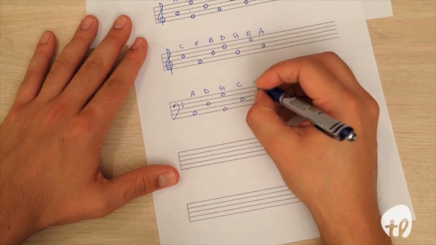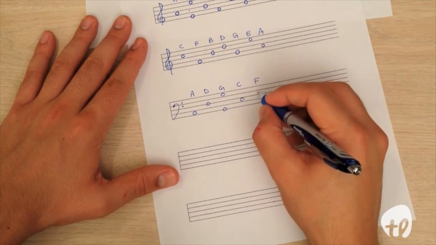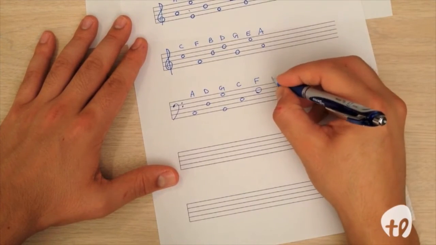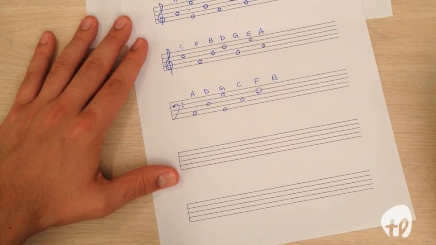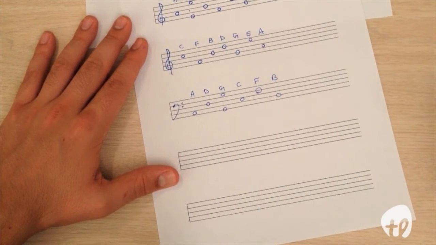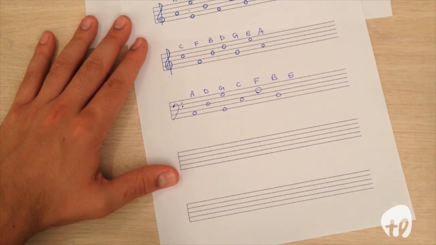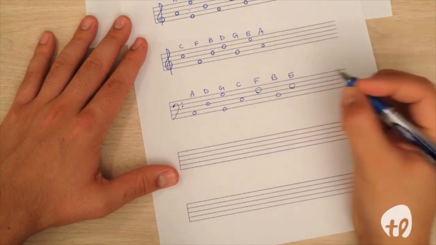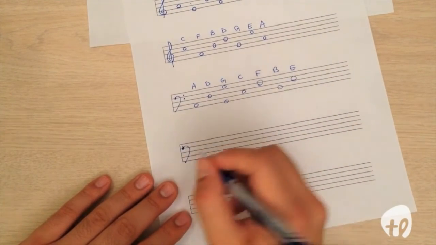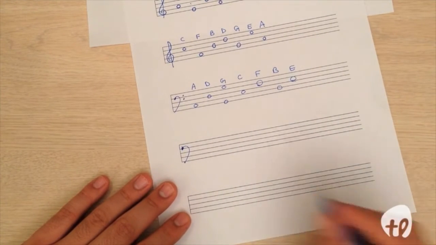And F. This should be an easy one. And B. And E. There we go. So, last part of our quiz. Let's just do the opposite. I will write out some notes and then try to fill those in.